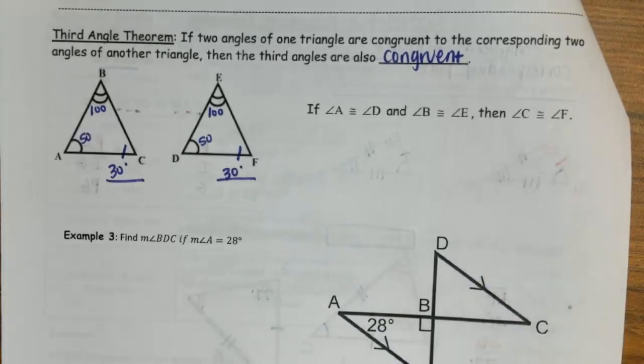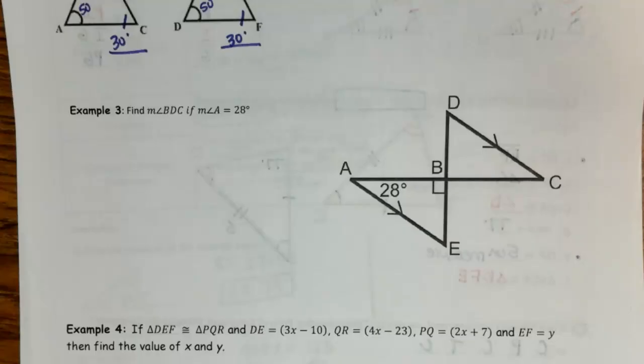So we're going to finish example 3 and 4 in our part 2 video. Okay, so this is part 2. We are doing examples 3 and 4, and that should be the remainder of these notes.